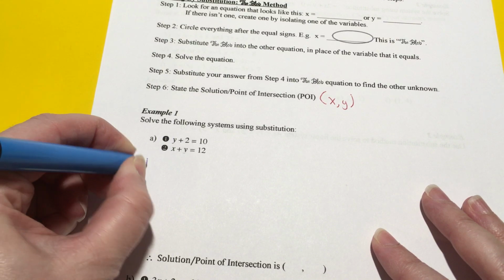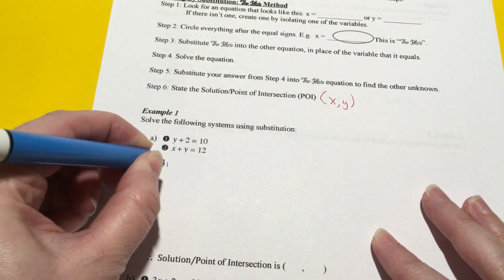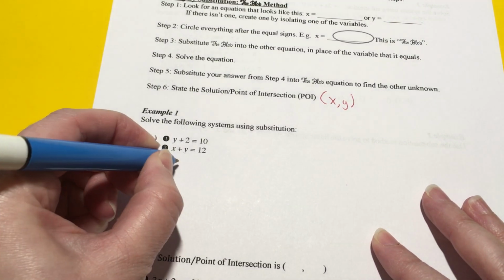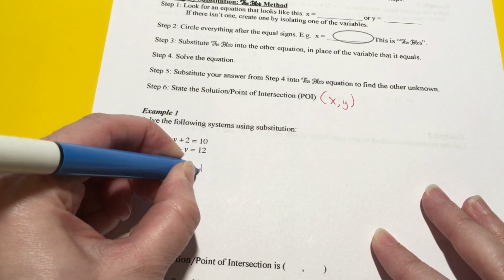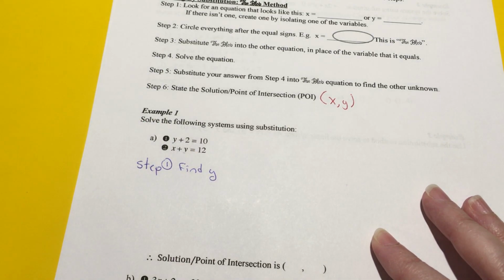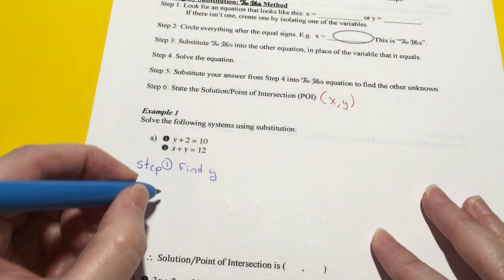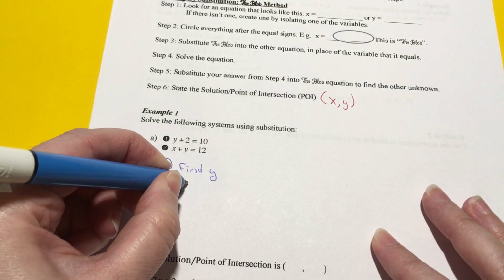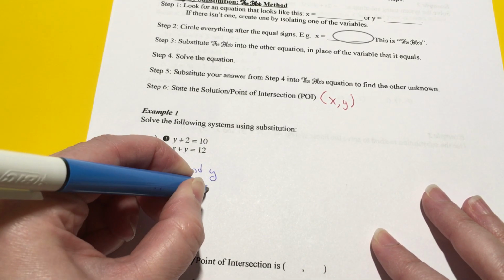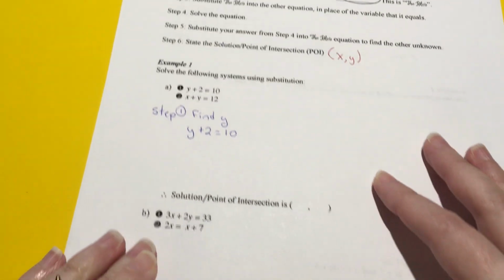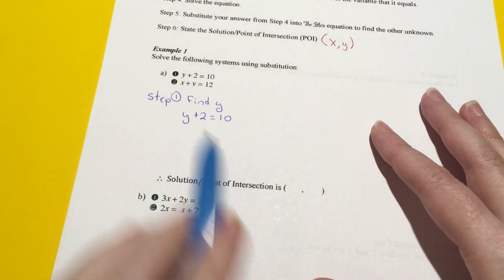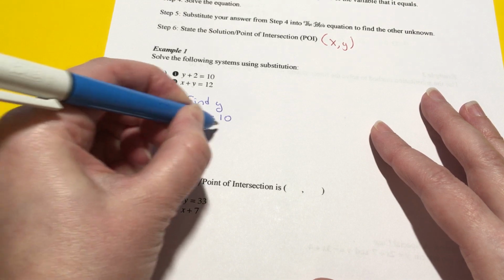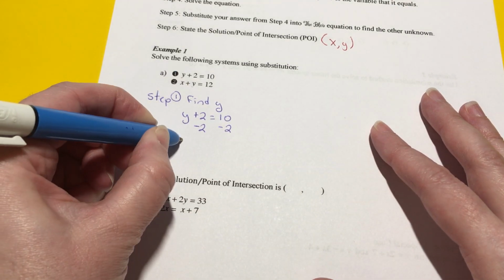So step 1 then is to find y using that first equation. If we have y plus 2 equals 10, then we can get y by itself by subtracting 2 on both sides.